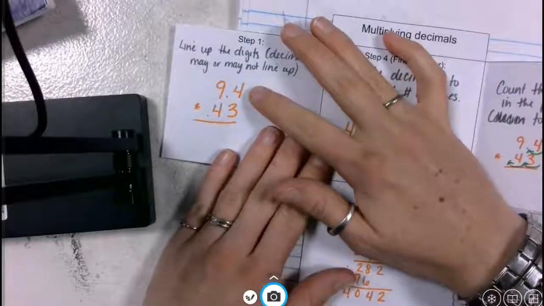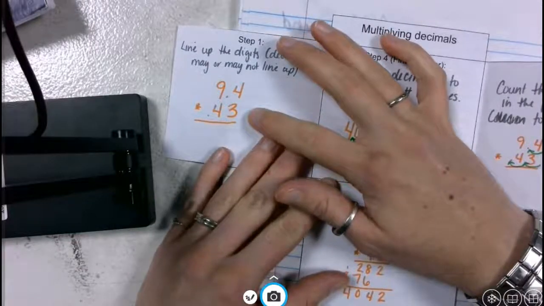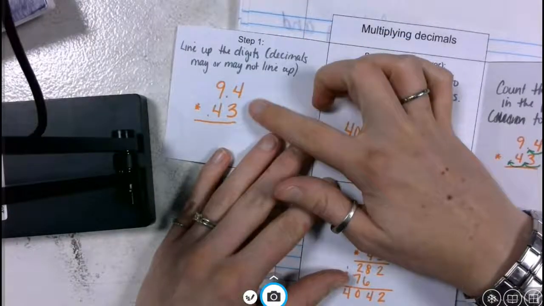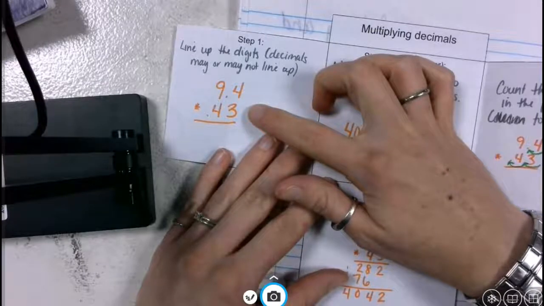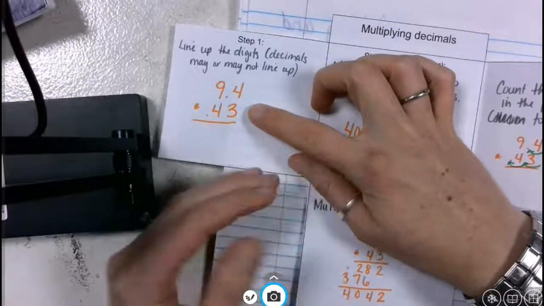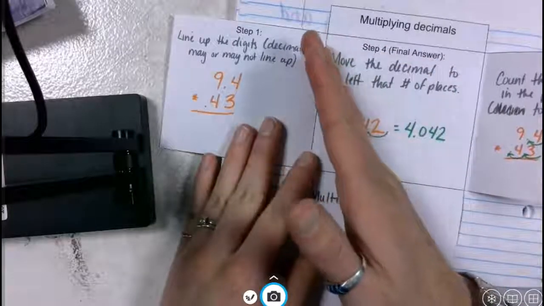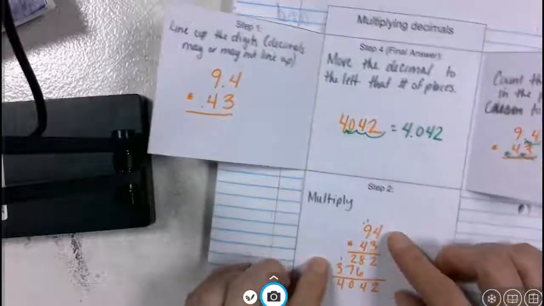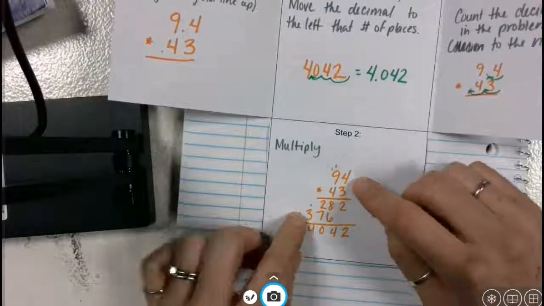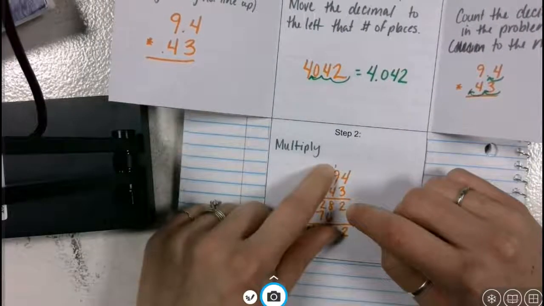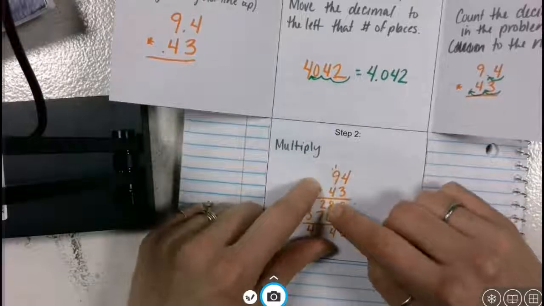So here you see I have 9.4 times 0.43. So 9 and 4 tenths times 43 hundredths. Okay, we're going to really work on our terminology as well. So that's step one, just line up my digits to the right side. That's the important part, to the right. Step two is I go ahead and I multiply. So I do 3 times 4 is 12, 3 times 9 is 27, plus 1 is 28.